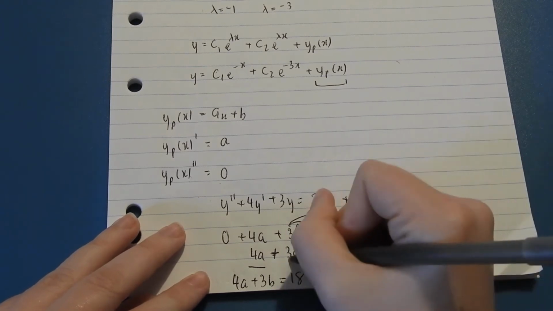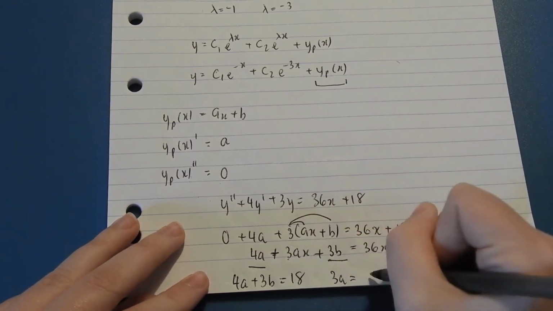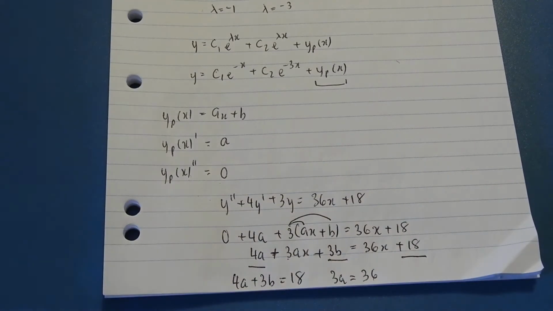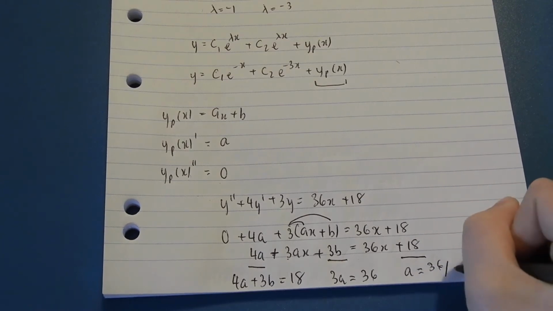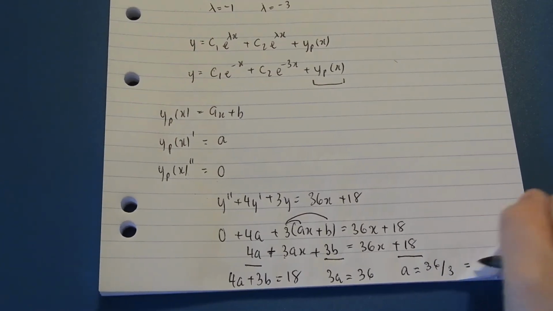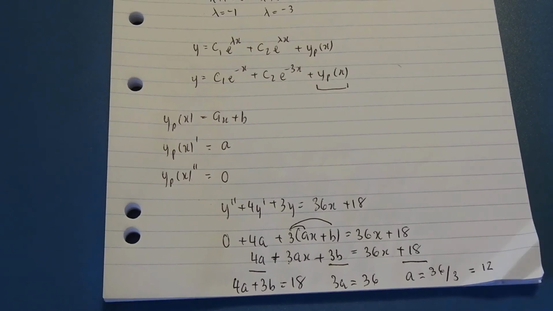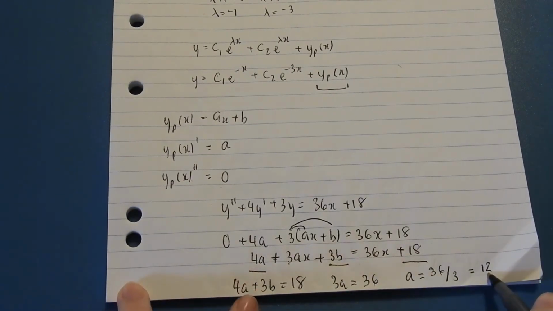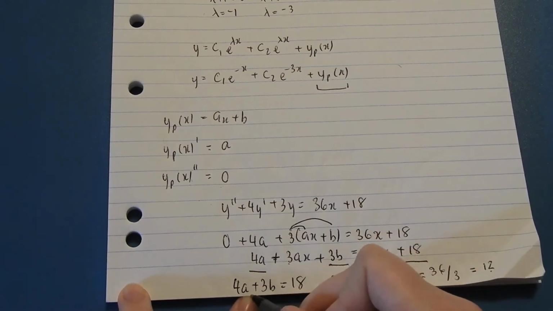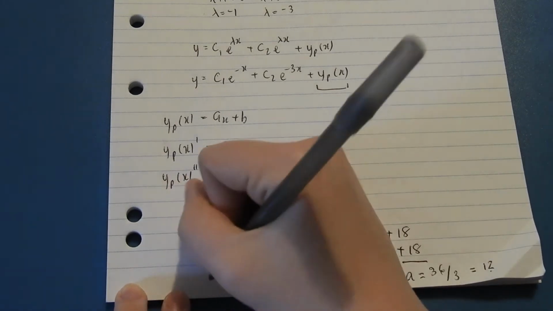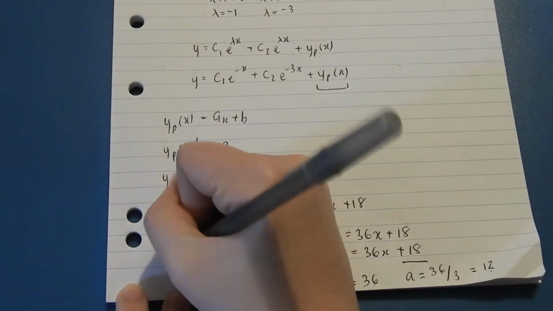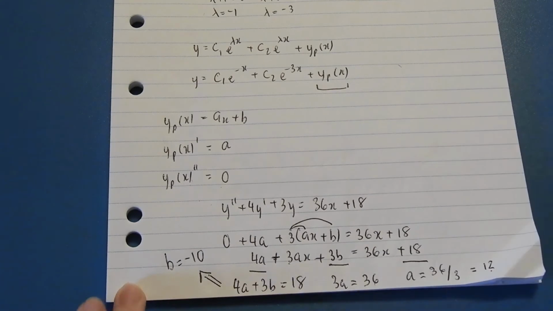And similarly, the 3a should be equal to 36. So since 3a is equal to 36, a is equal to 36 divided by 3, which means a is equal to 12. So now we can take this 12 value and put it into here. So 4 times 12 + 3b = 18. Rearranging this gives us a value of b as minus 10.